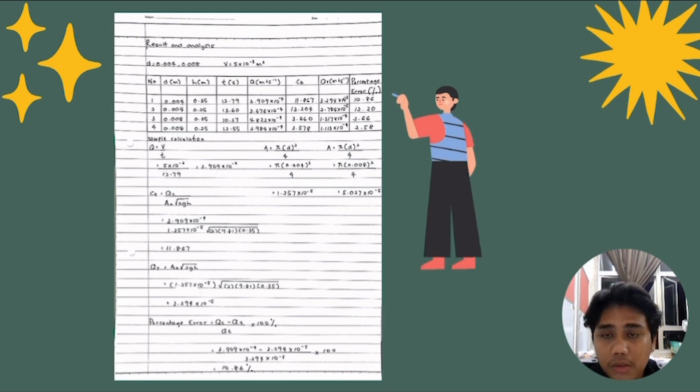Firstly, we need to find the experimental flow rate, for which we use the formula Q equals V over time. We take number one as our sample calculation. After we find the experimental flow rate, we find the Cd, the theoretical discharge coefficient.